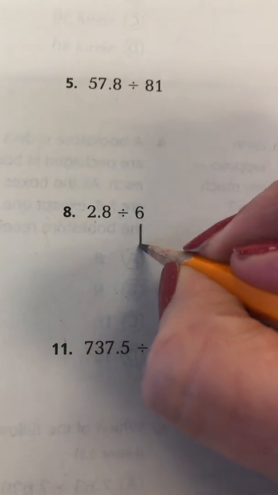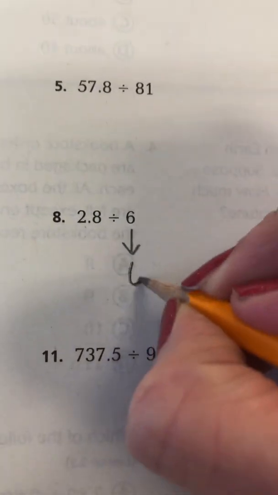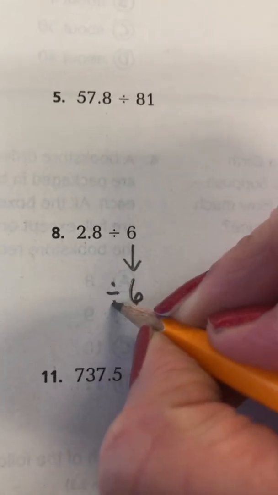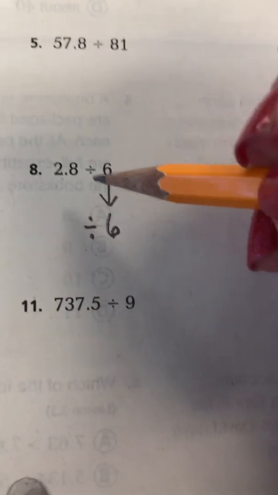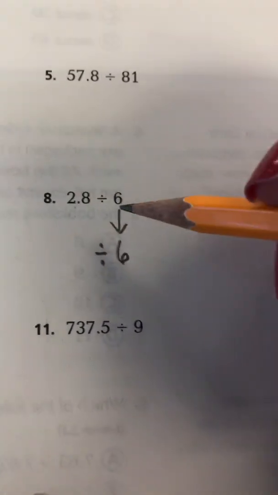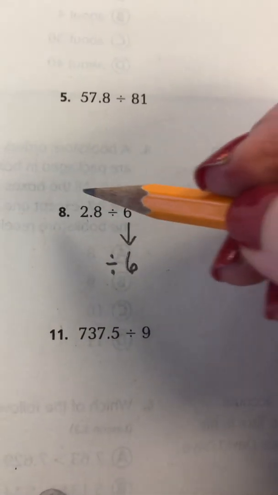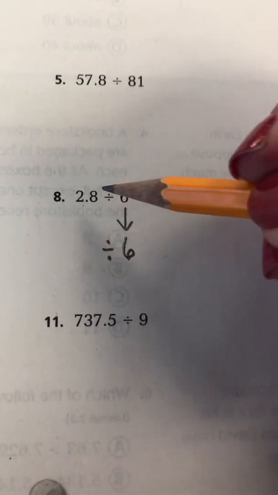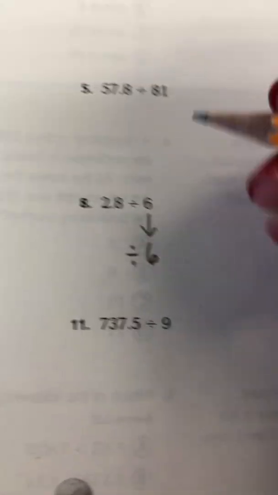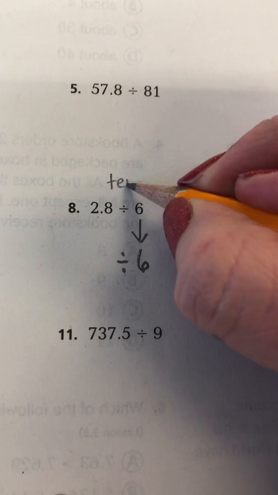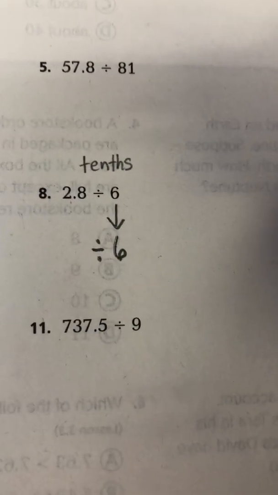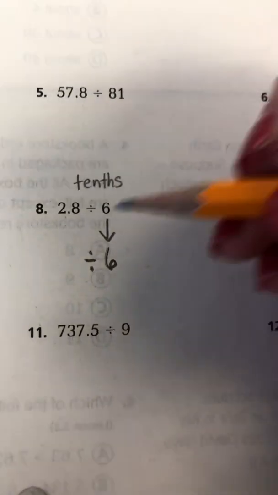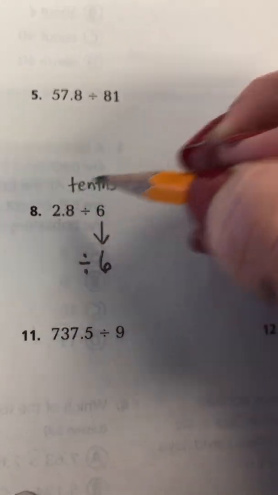Our 6 is a single digit, so we're going to leave it a 6. We're going to copy our division sign. And now we're going to pretend that this is the number 28 for a moment. I could rename it. It is 2 8/10, but I could rename it as 28/10. Okay, because 28/10 is the same value as 2 8/10. So I'm just going to remember that I have 28/10.